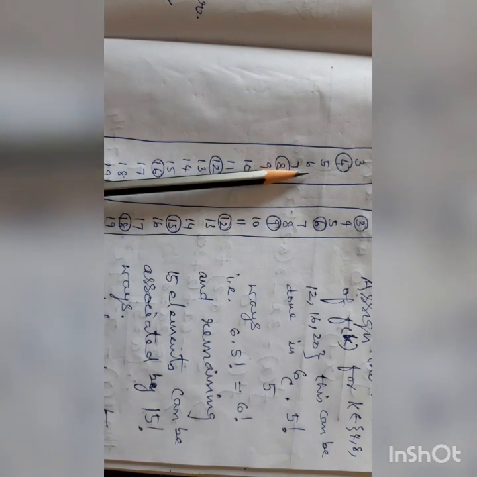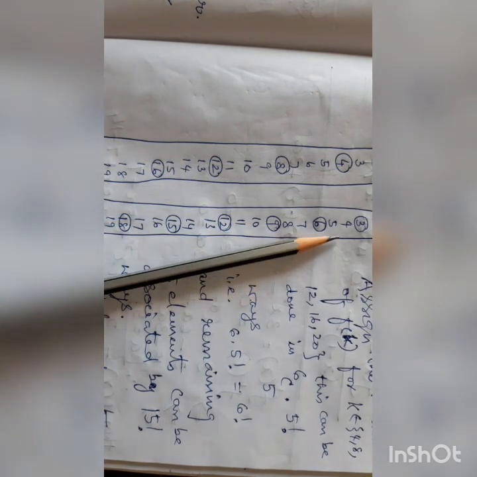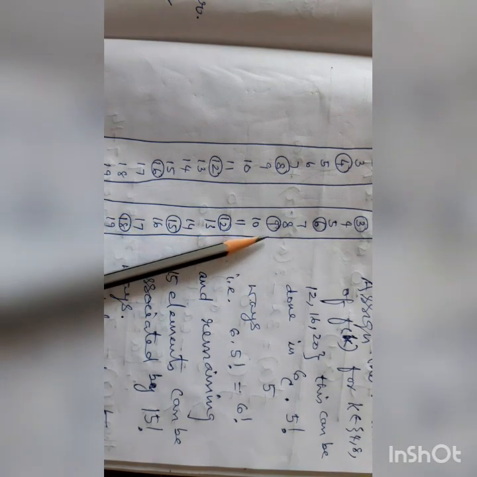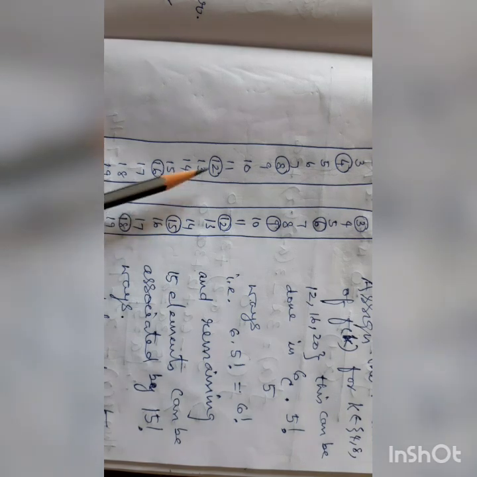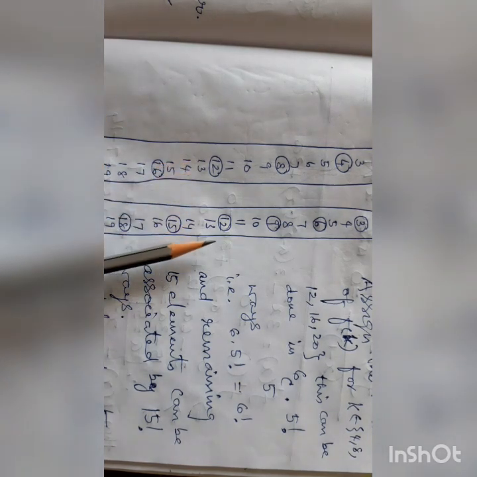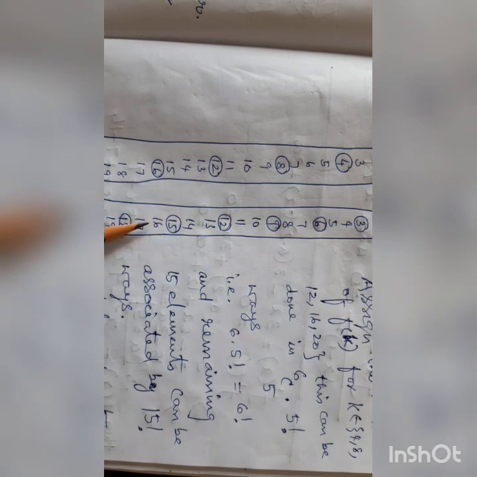For example, 5 chairs will be there in the domain and 6 people are there. Out of 6 people, I want to select 5 people because there are only 5 chairs. So 6C5 I have selected from these. That is one operation.